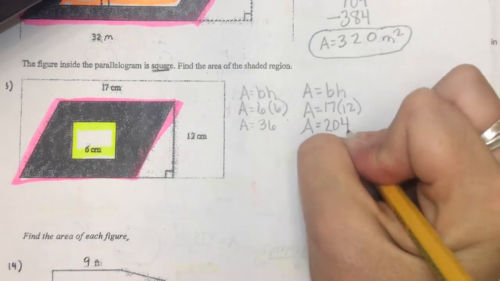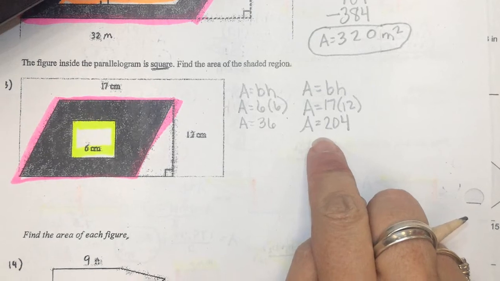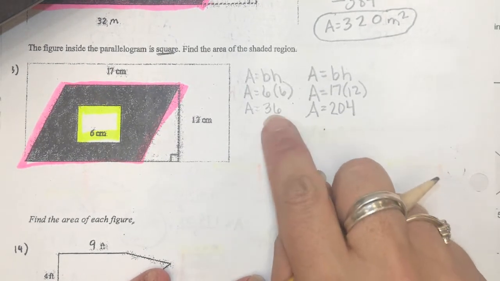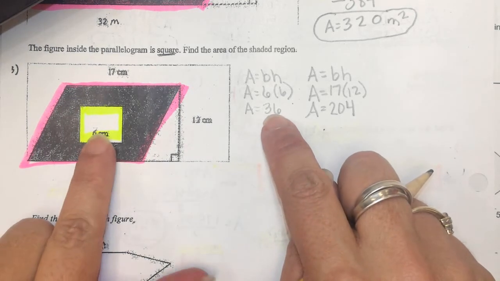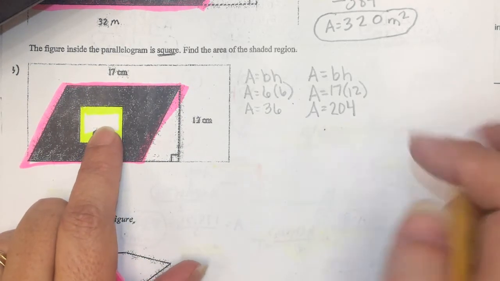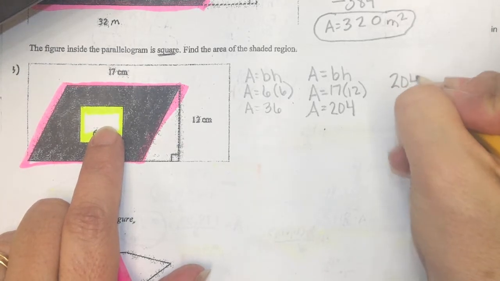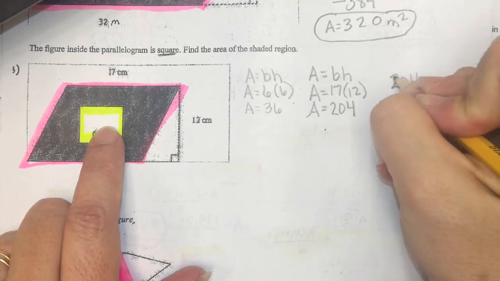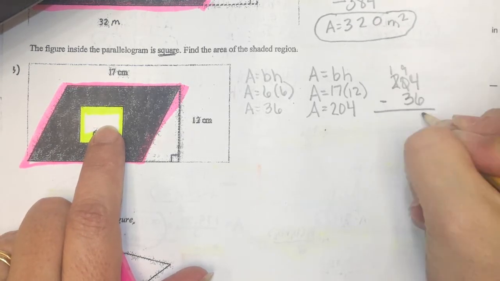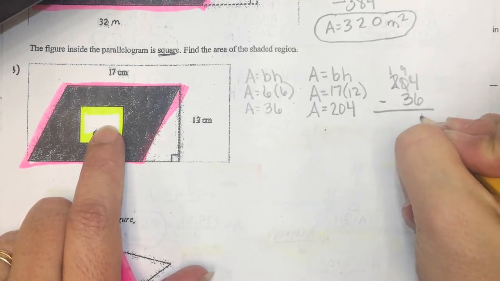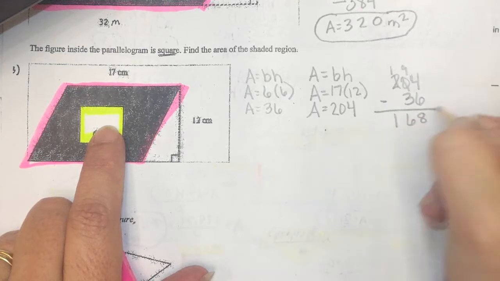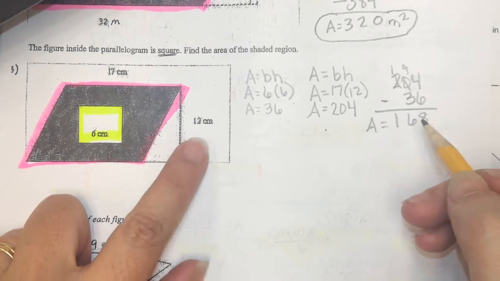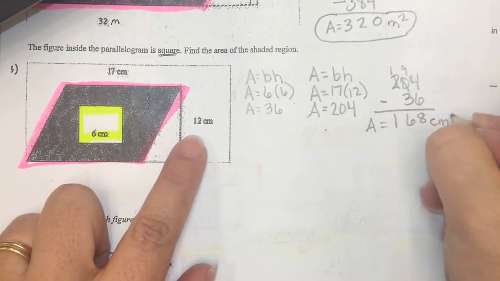So basically the big outside parallelogram is 204. The little square is a 36, and we want to get rid of that little square. So you need to do 204 minus the 36, and I get 168.